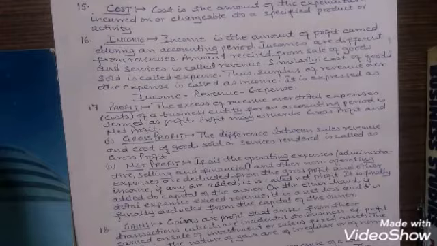So, income by a formula can be explained as income is equal to revenue minus expenses. It means all that amount of profit that is earned during an accounting period is called an income. It is the surplus of your revenue over the cost that has been incurred.